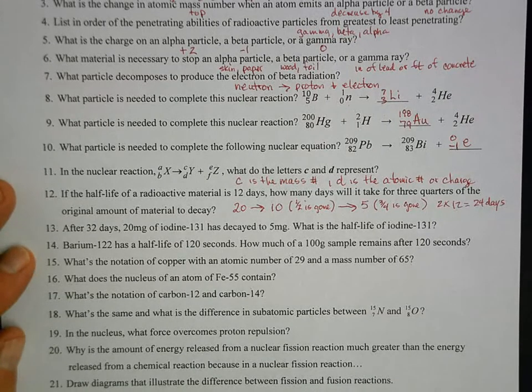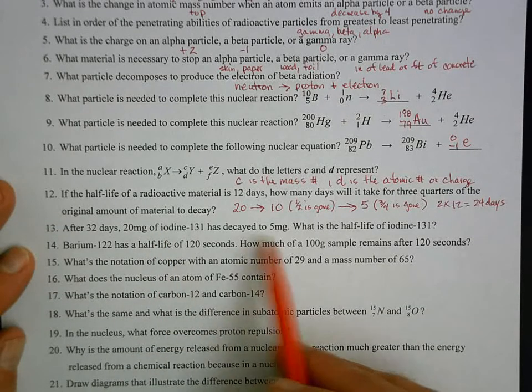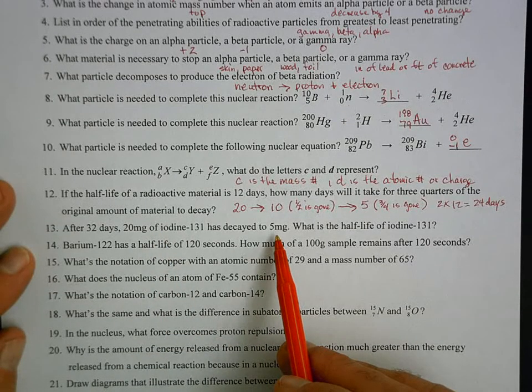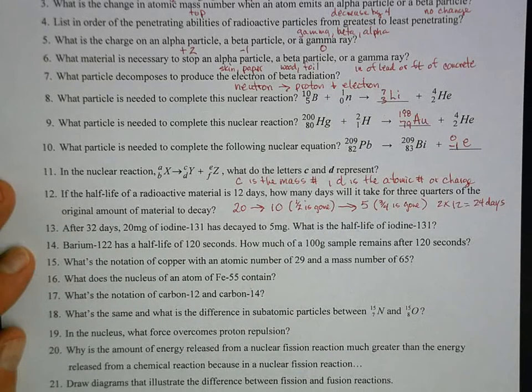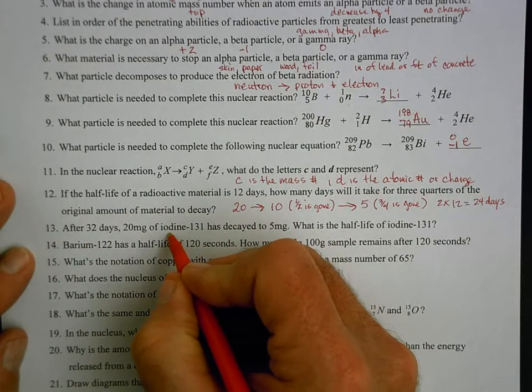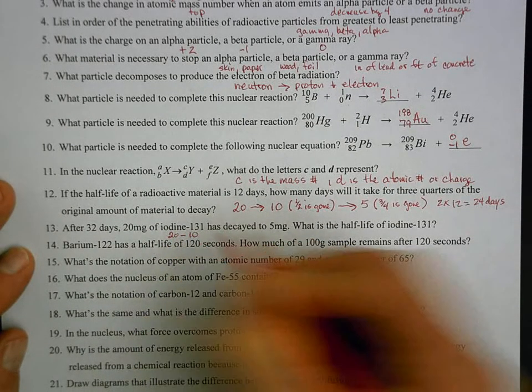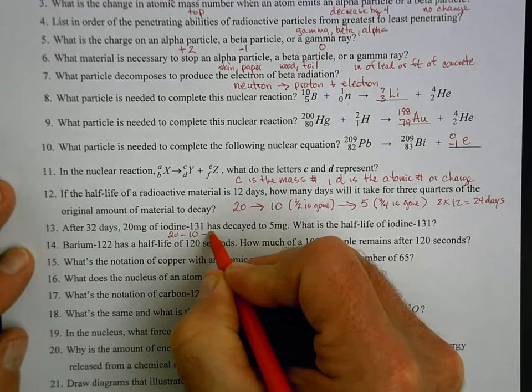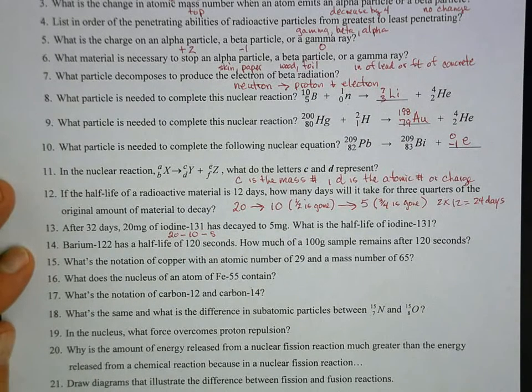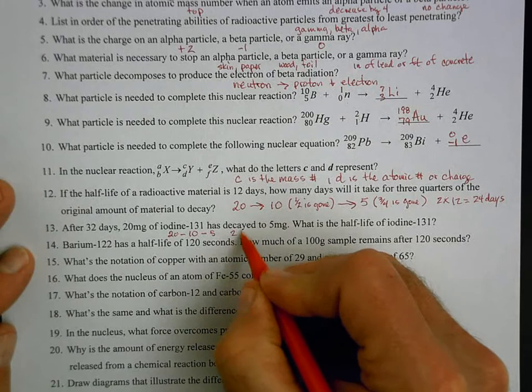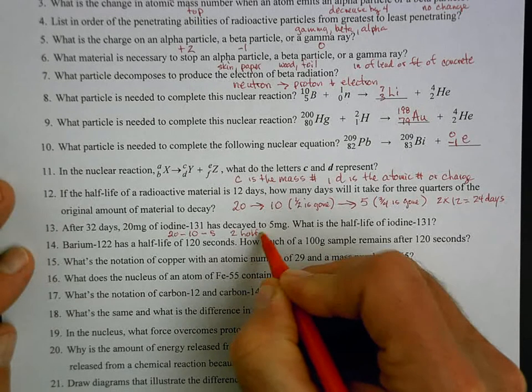Okay, 13. We started with 20. We got to 5. And that was in 32 days. It wants to know what is the half-life. All right, well, first off, we went 20 to 10 to 5, kind of like what I did in the previous problem. That's 2 half-lives.